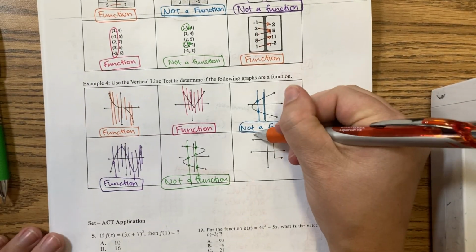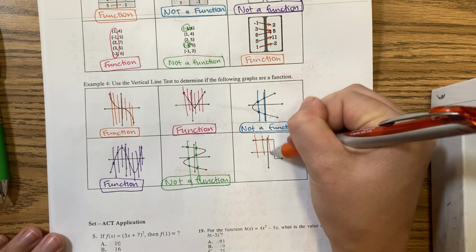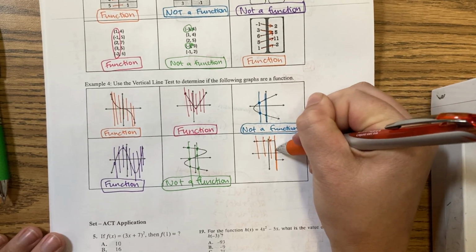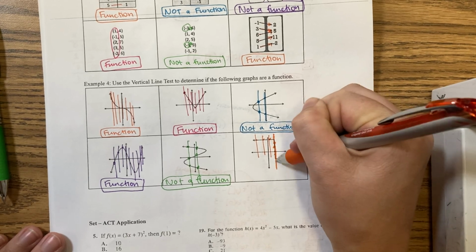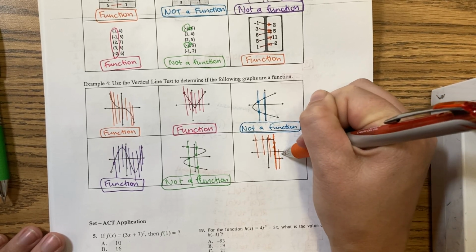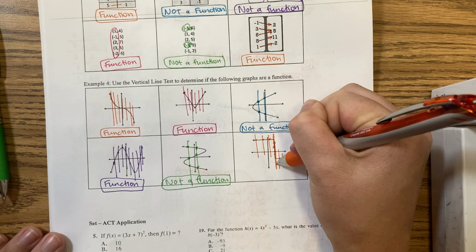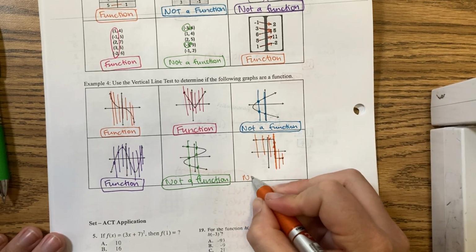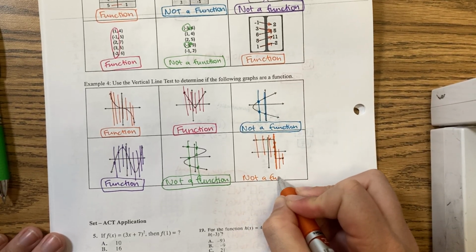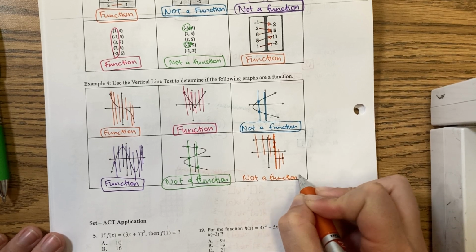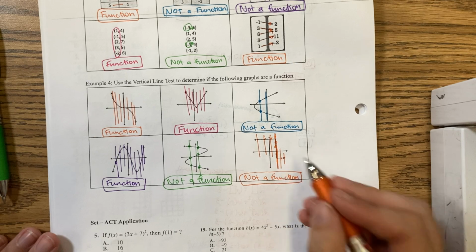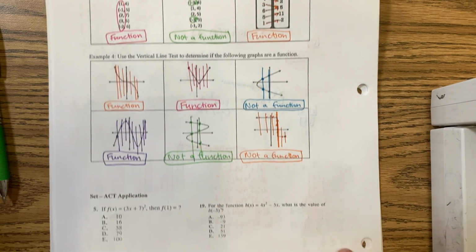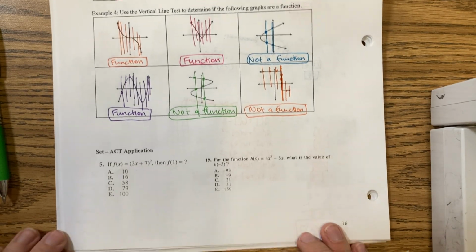Vertical line test, once, once, once. Woo, that touches a lot of times in that one spot. Everywhere else is fine, but because of this one spot, it makes it not a function, because that touches a lot of points on that one vertical line. And that is the vertical line test.